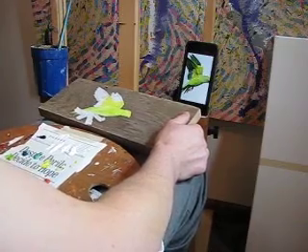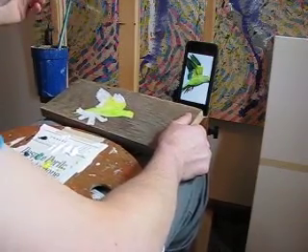Okay, so I've done the light green. I'm going to do the same for the rest of the colors.